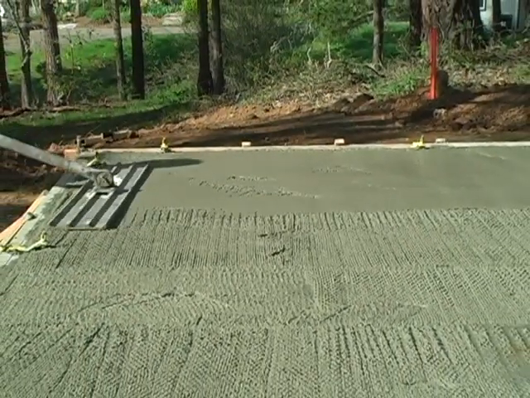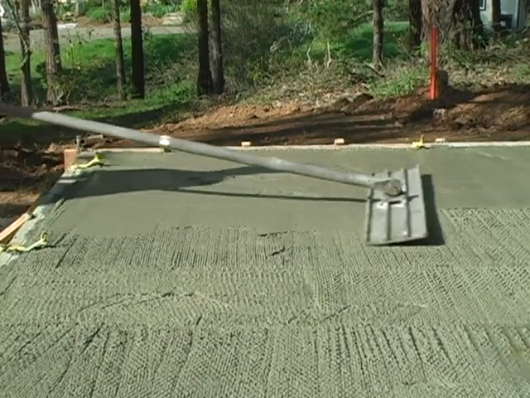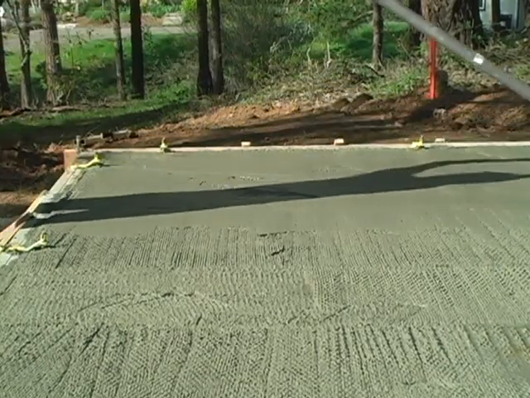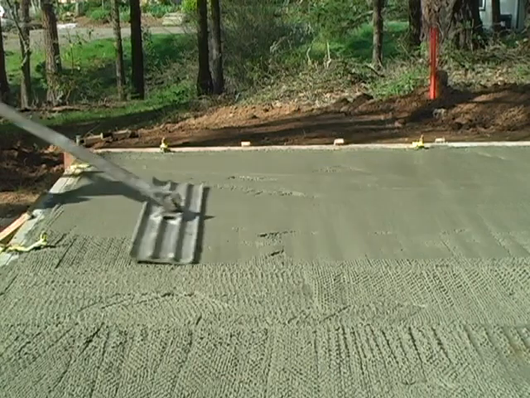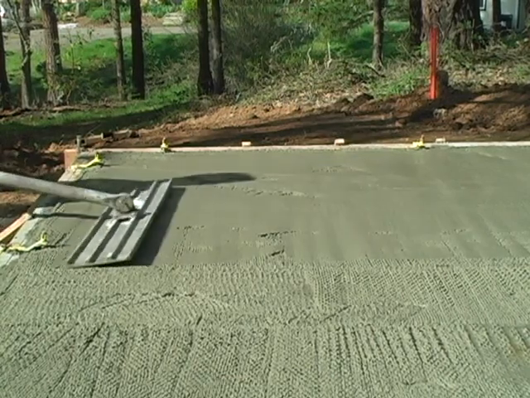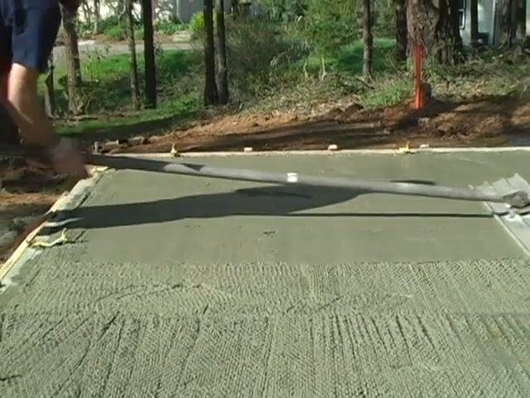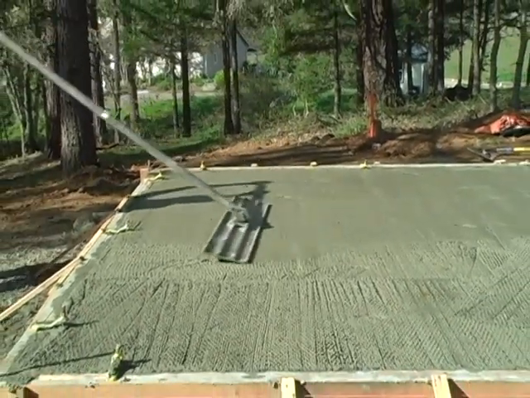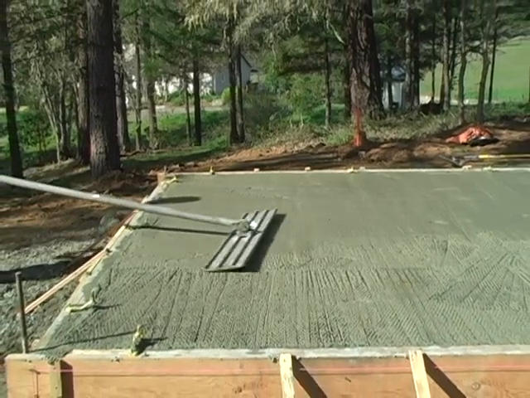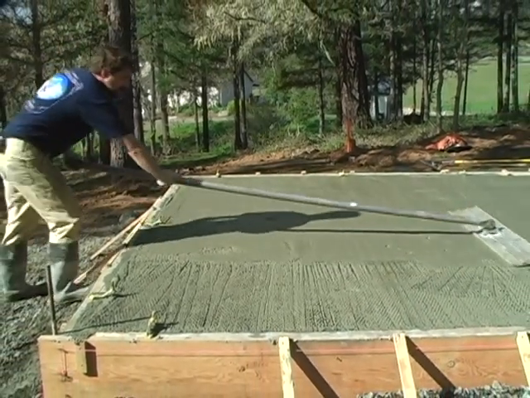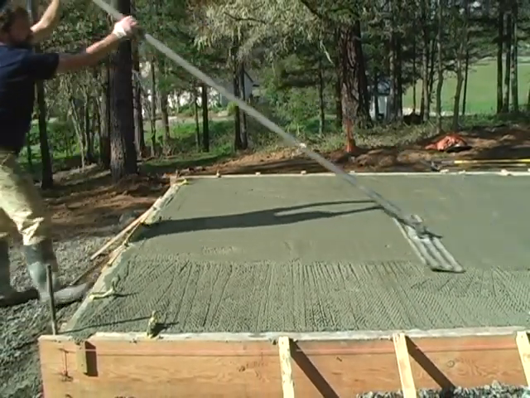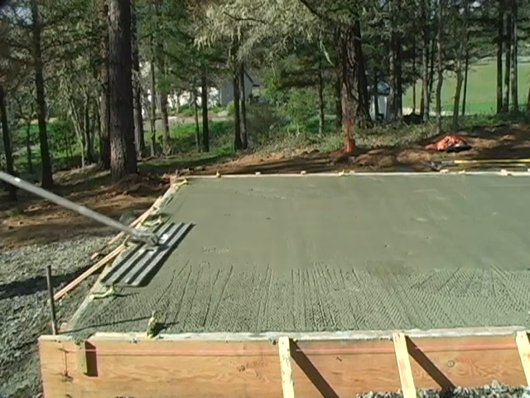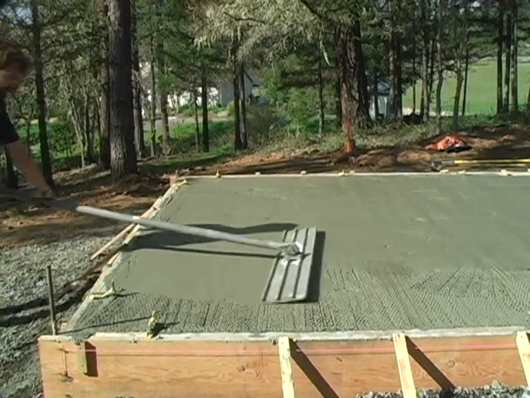I'm also, at this point, going in the same direction that I did the tamping, so that the width of my bull float can span across the lines that were made by the edges of the tamper, because sometimes they create channels. So this way it stops it from becoming a channel. And then once I get most of the way across here, I'll turn and come at it perpendicular to this direction to even out any lumps that are going the other way.